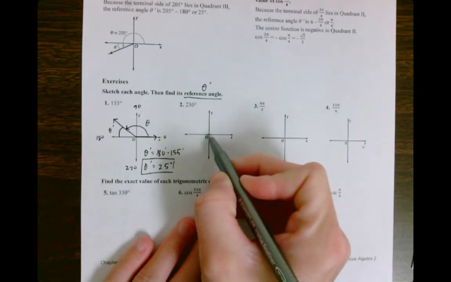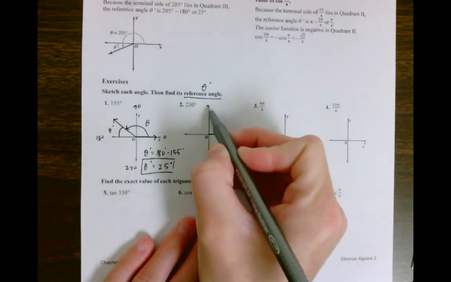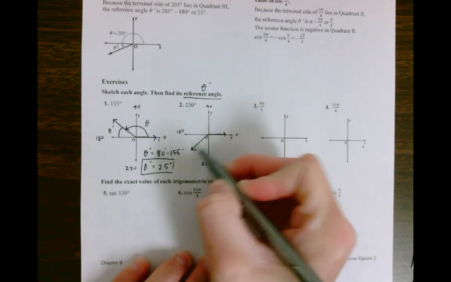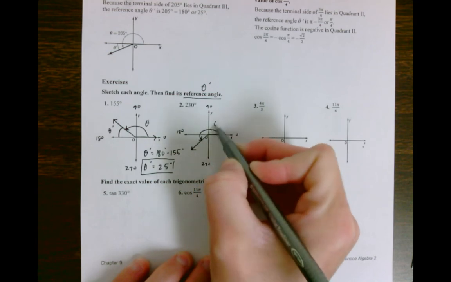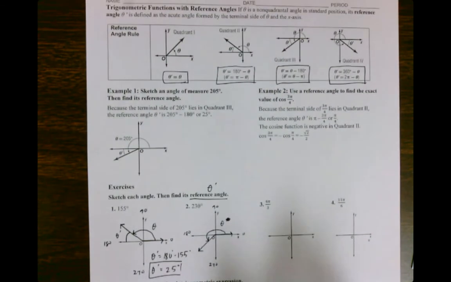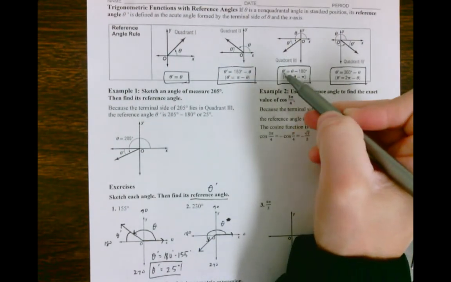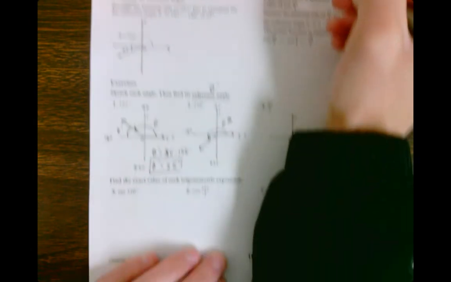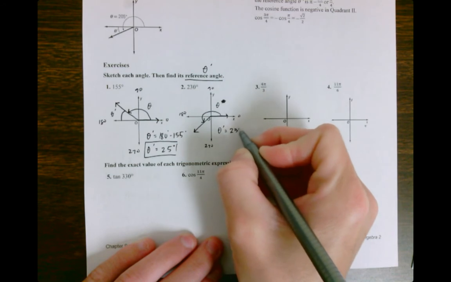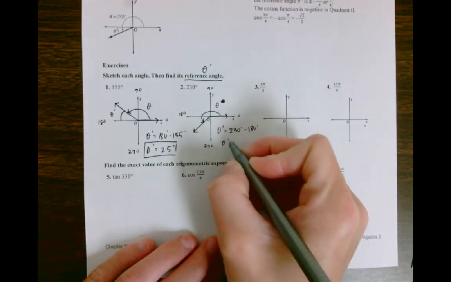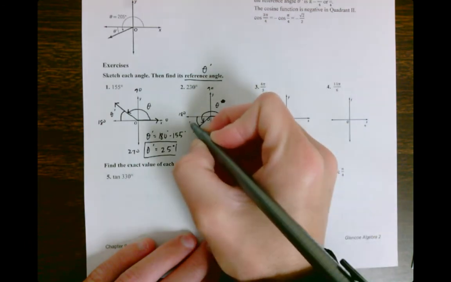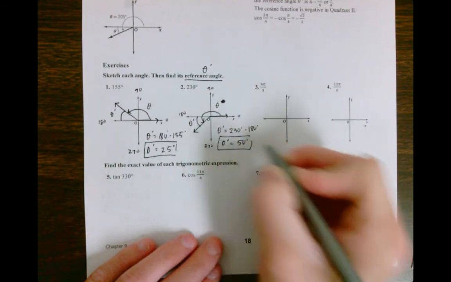So then my 230 here, again, we have 0, 90, 180, 270, so it's going to be somewhere in here. So this is theta, but not prime, just plain theta. So up here, we're in quadrant 3. To find theta prime, this time we take theta minus 180. So here, theta is 230, so theta prime is 230 minus 180, which gives me 50 degrees. So this right here is theta prime, which is 50 degrees.